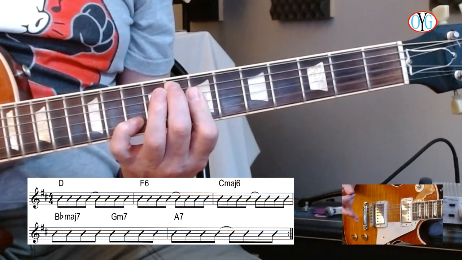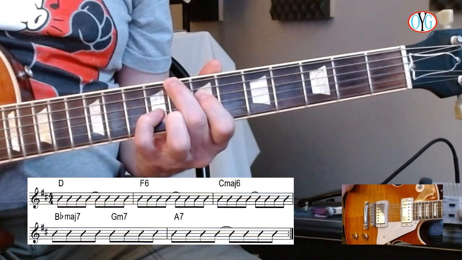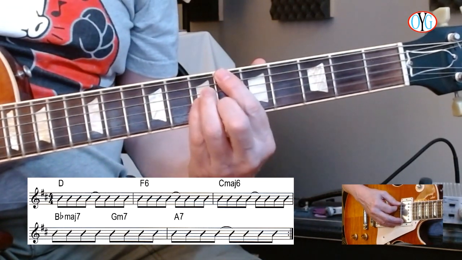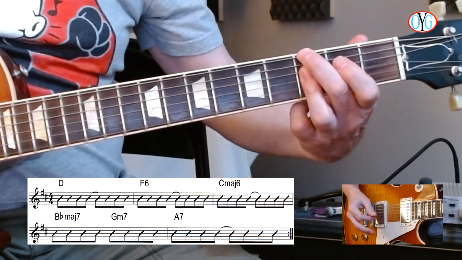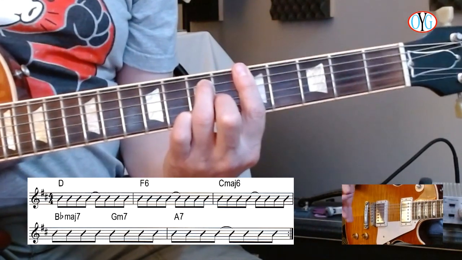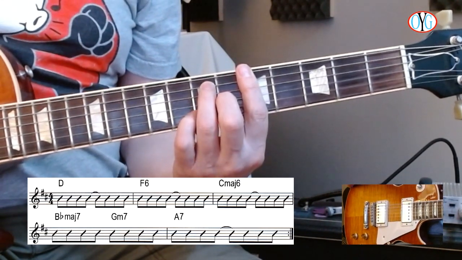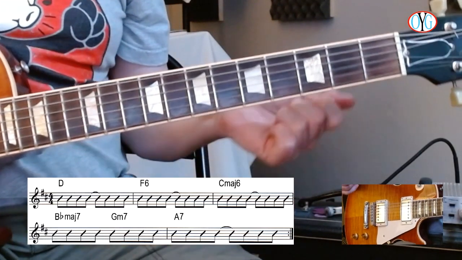We turn the C into a C major 6. B flat into a B flat major 7, G minor to a G minor 7, A to an A7. And you can hear right away the changes in the flow of the sound of the progression.